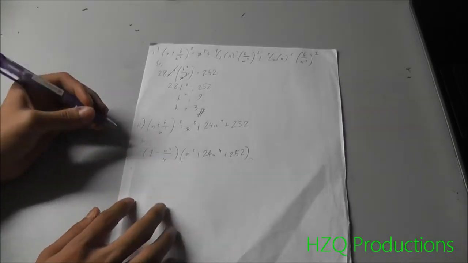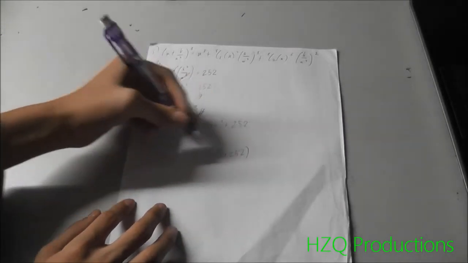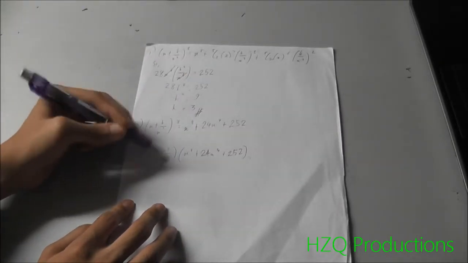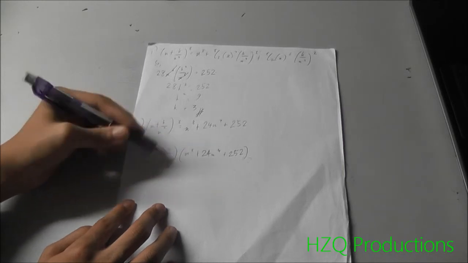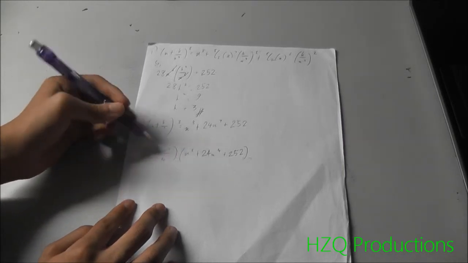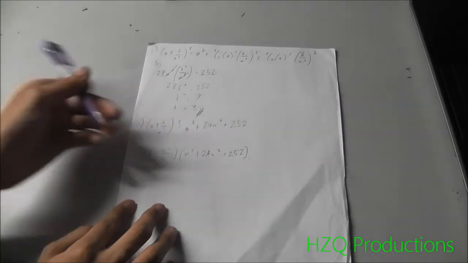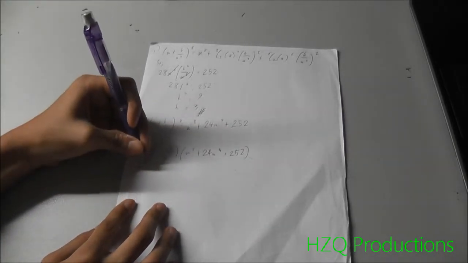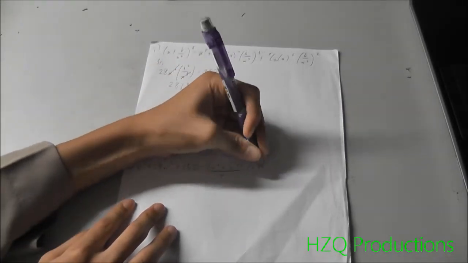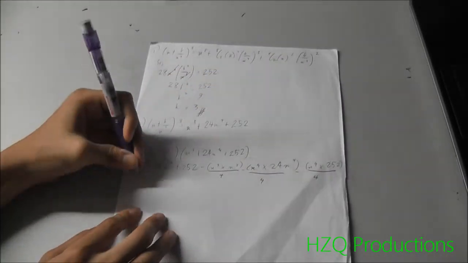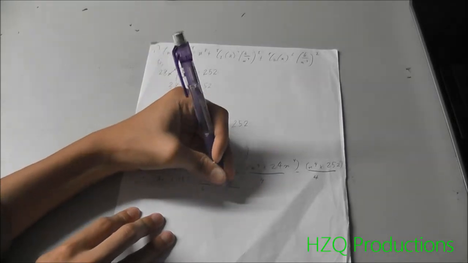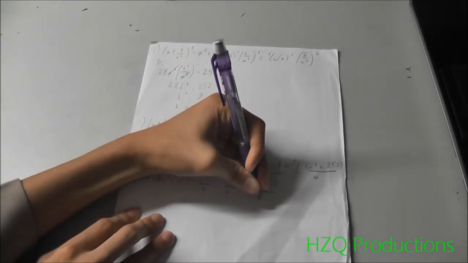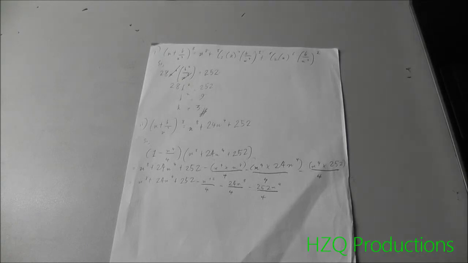Use the special rule first with 1 times all of these, then this fraction, you multiply all of these. Let's try that quickly. Okay, so this is basically the expansion. Please take a while to understand.